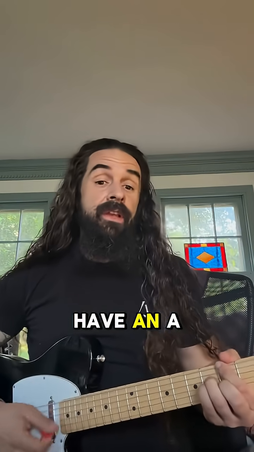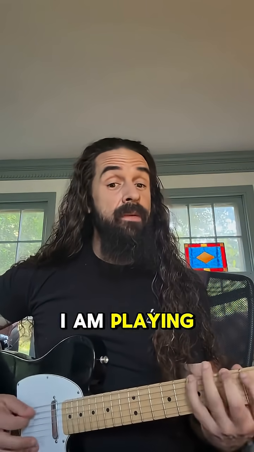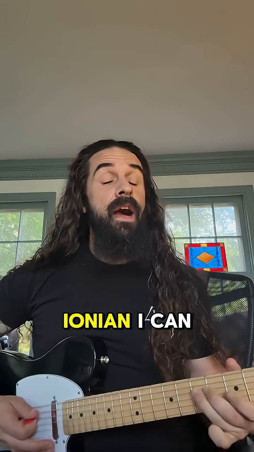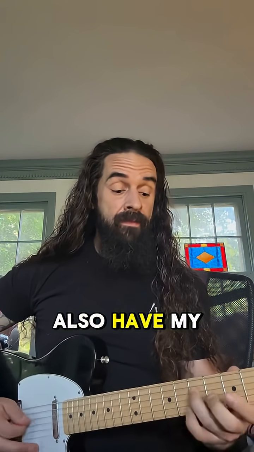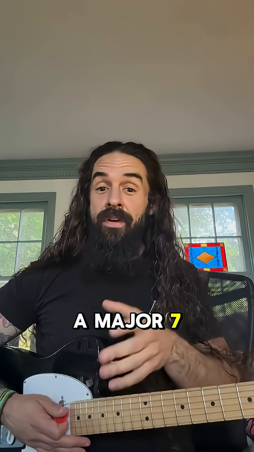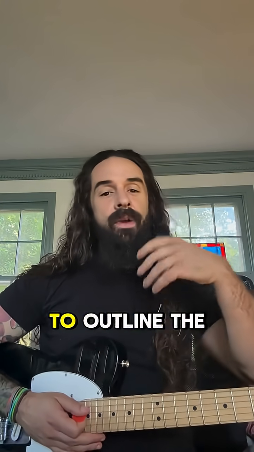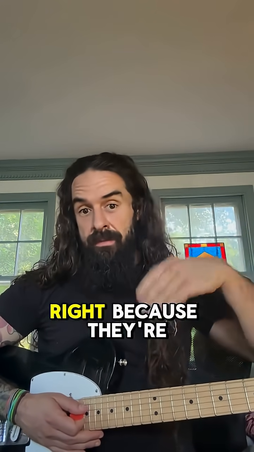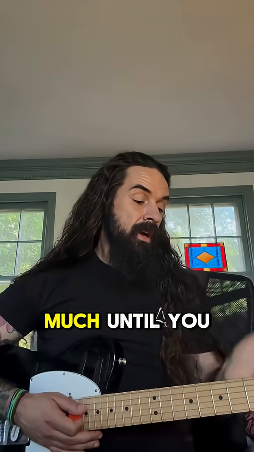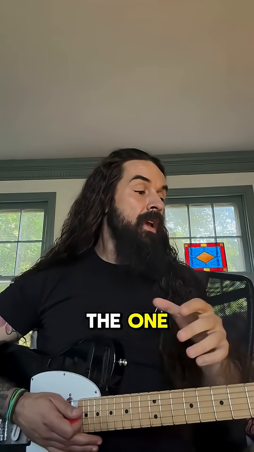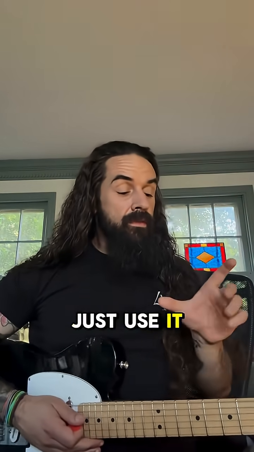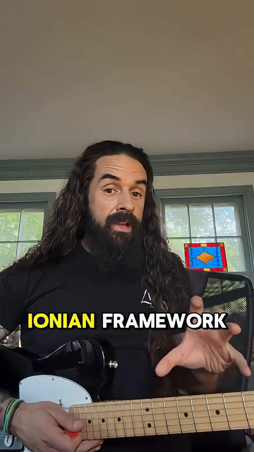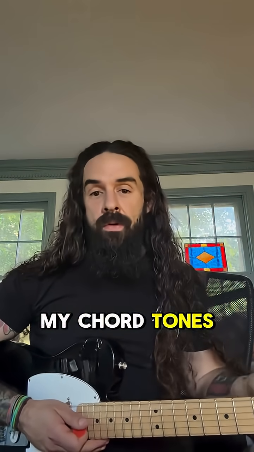Now, if I have an A major 7 and I am playing my Aeolian, I can also have my A major 7 arpeggio in there. I can decide to outline the chord with that arpeggio, making those bigger melodic jumps, right? Because they're all in thirds pretty much, until you get from the 7 back to the 1. Or I could just use it visually sitting within that Aeolian framework and know where my chord tones are.